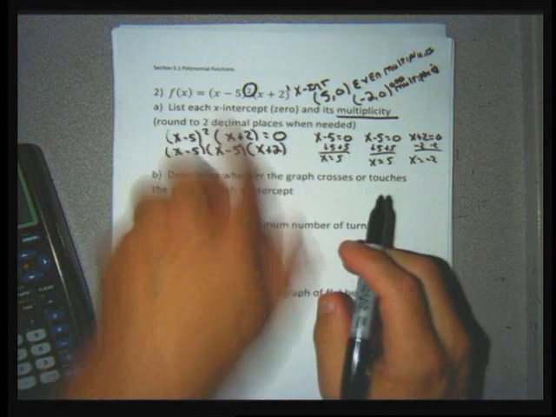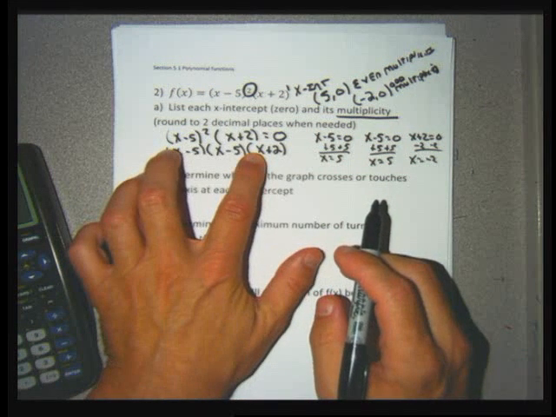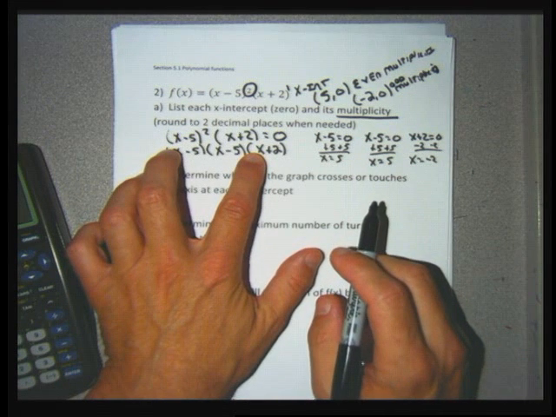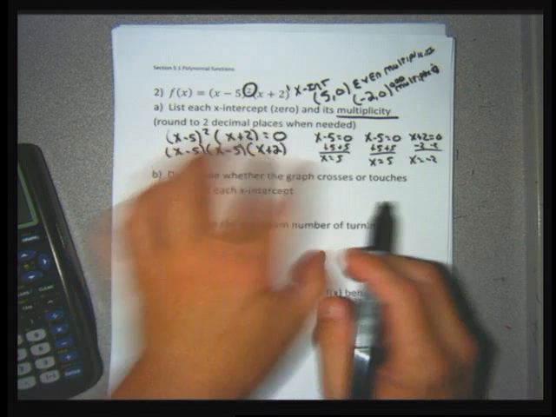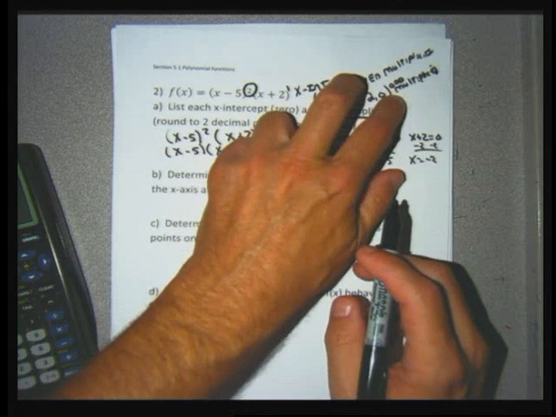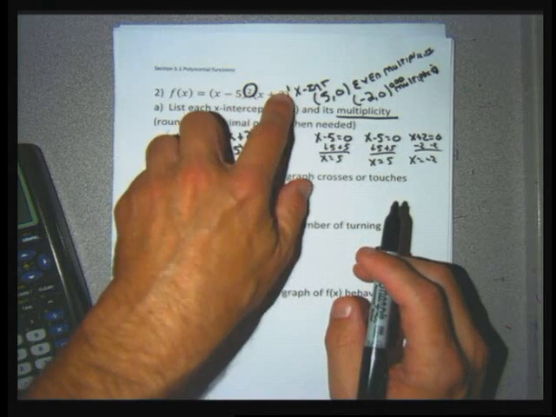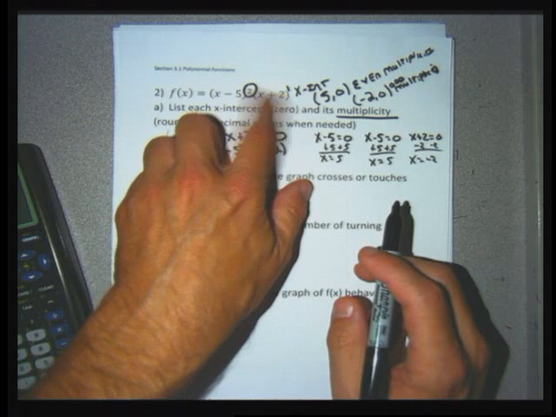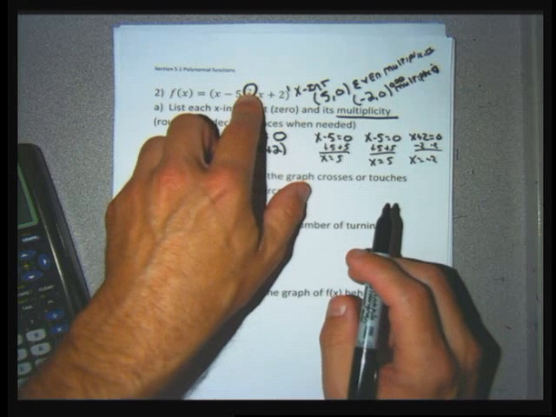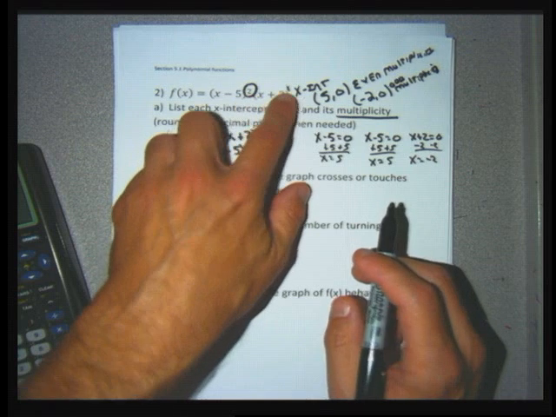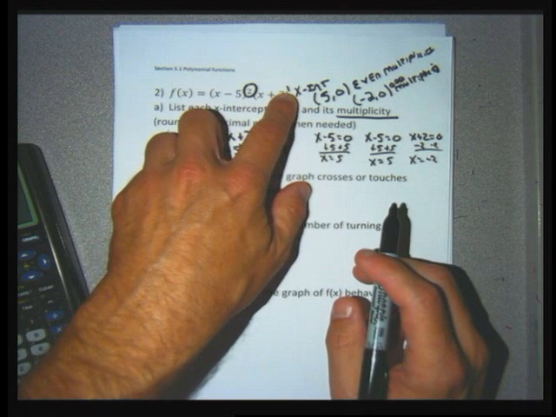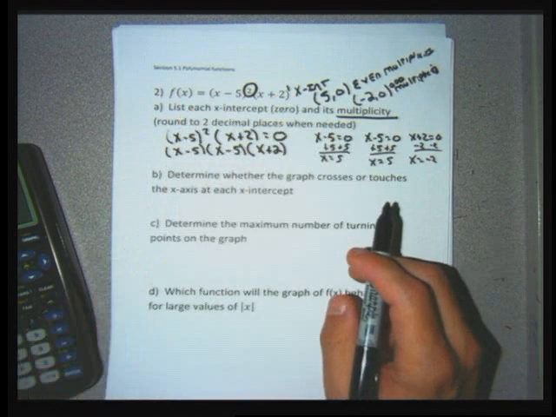So I found the x-intercepts by taking the function and setting it equal to 0. Intercepts have multiplicity. Multiplicity is even or odd, and that has to do with the exponent that made the factor. If the exponent is 2, 4, 6, or 8, we say that x-intercept has an even multiplicity. If the exponent is 1, 3, 5, 7, or 9, we say that it has an odd multiplicity.